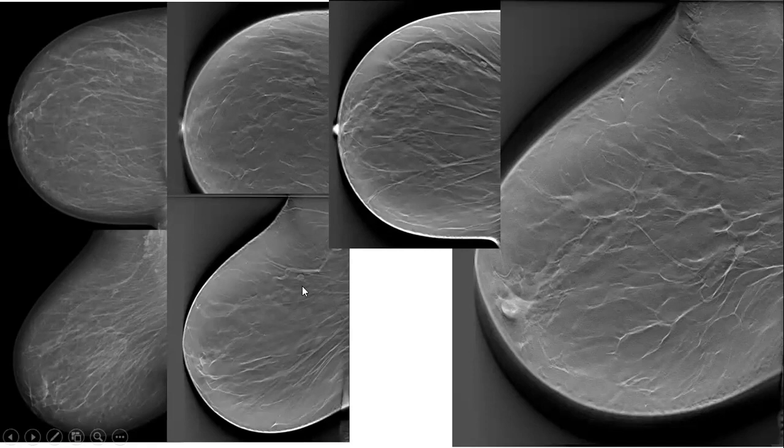And on tomosynthesis, this lesion, proven to be a typical intramammary lymph node, demonstrates the fatty hilum, as seen here. While that one was not well appreciated, it is very much appreciable on tomosynthesis as a small spiculated mass.